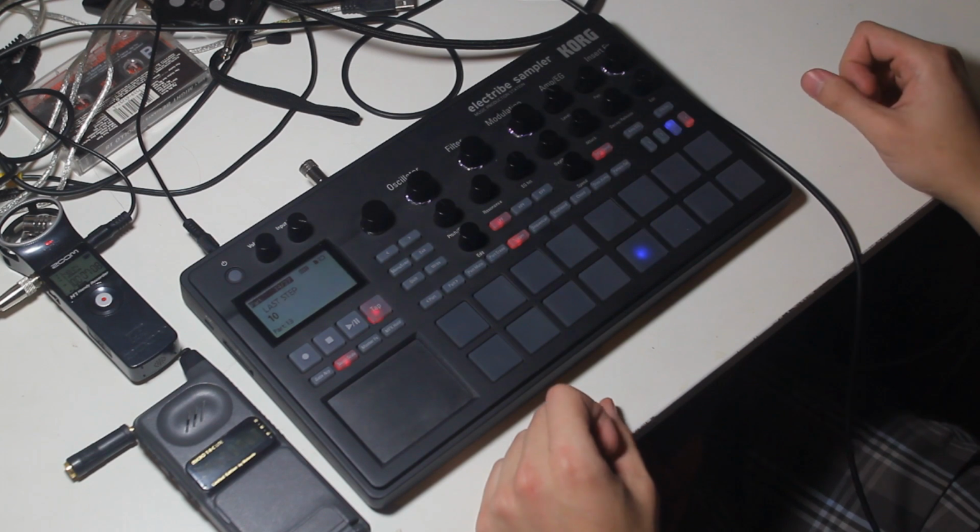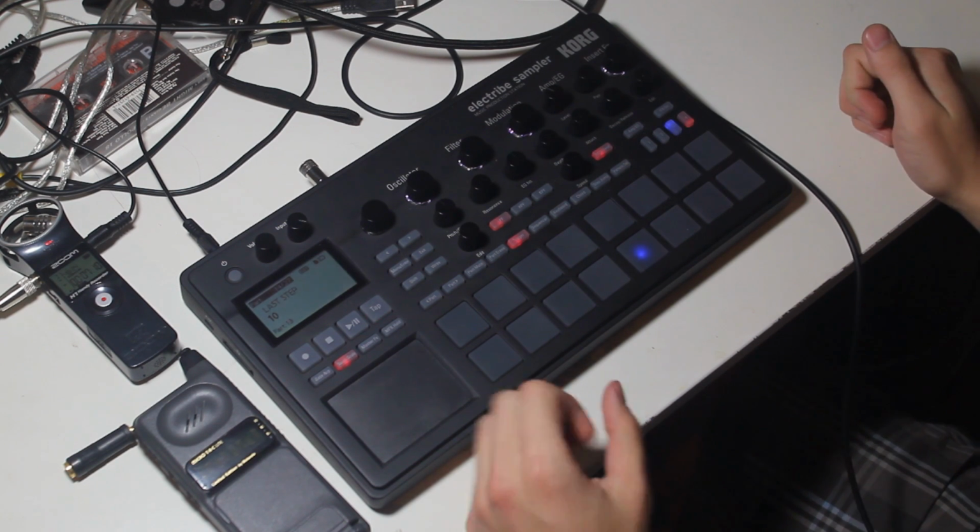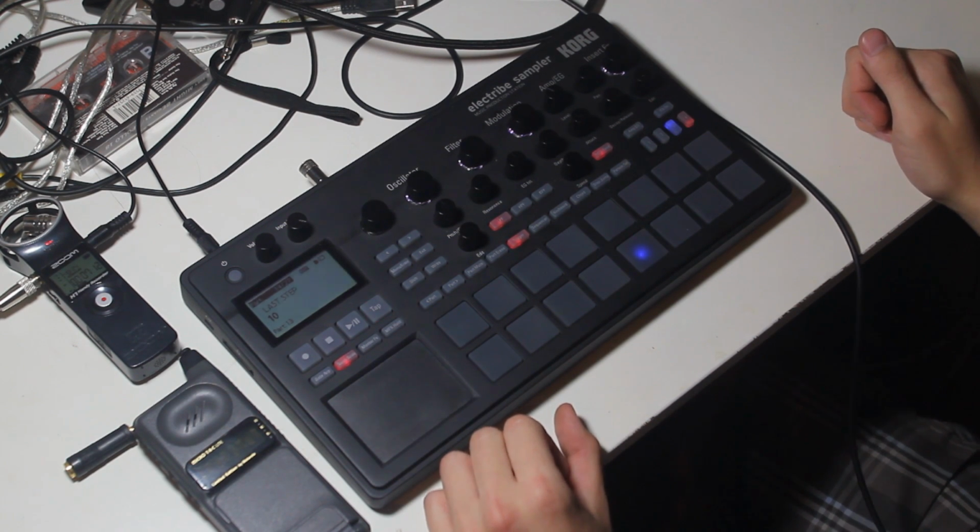But yeah, check it out if you've got an Electribe or Electribe sampler. It's a neat little bonus feature.